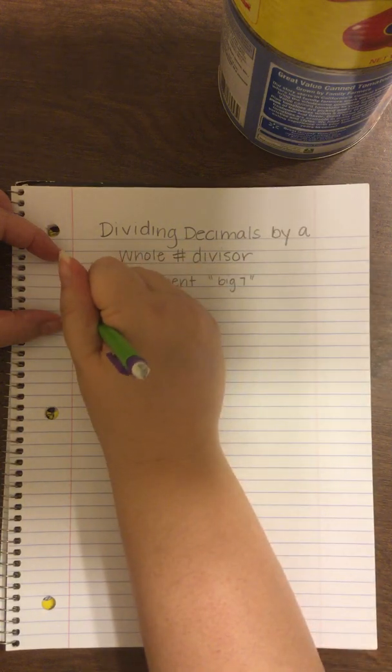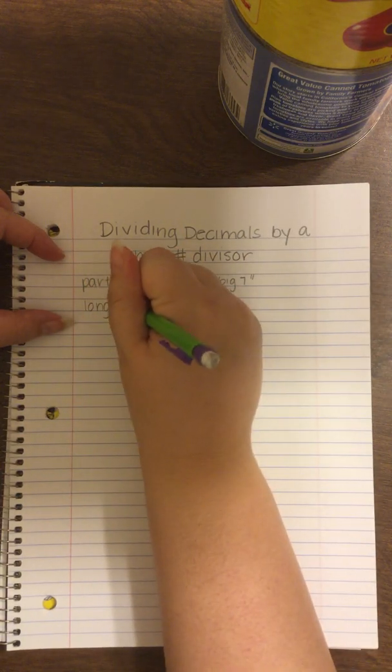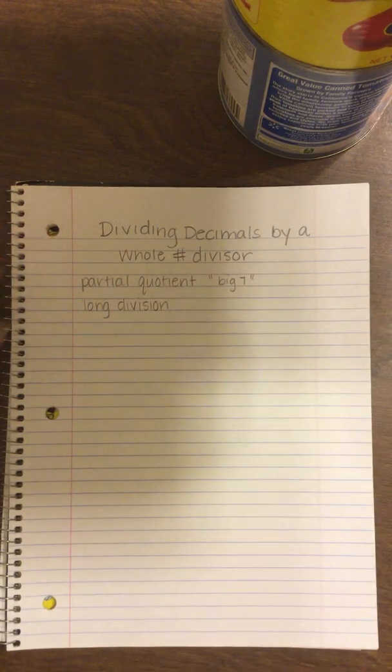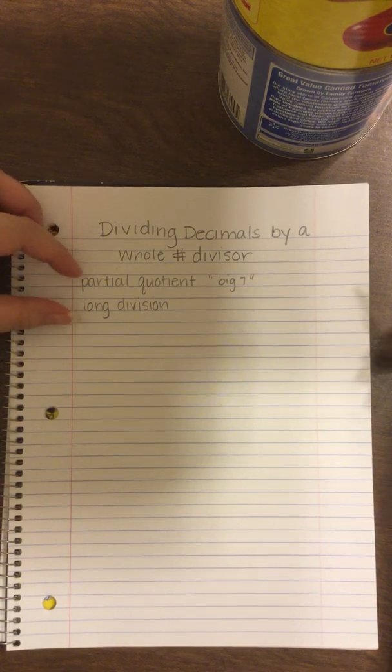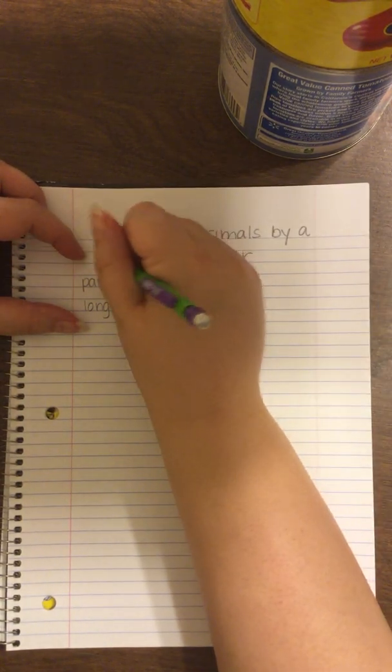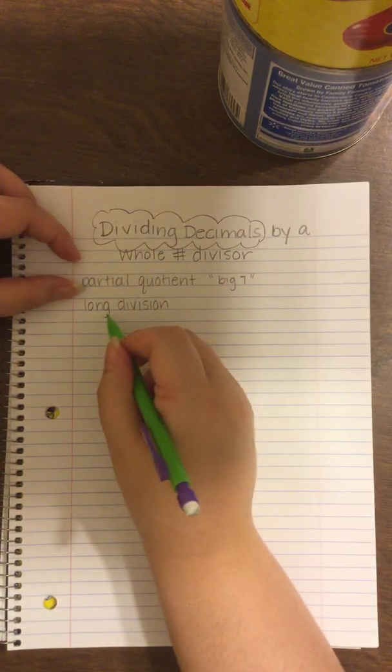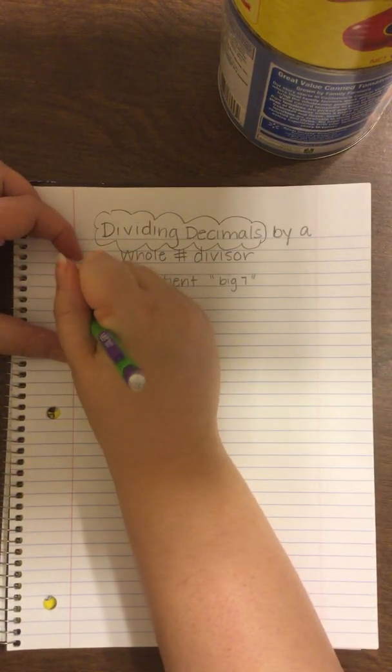And then we also talked about long division. Now, I told you when we were dividing whole numbers that you could pick either one. But when we are dividing decimals, we have to go to the strategy of long division.